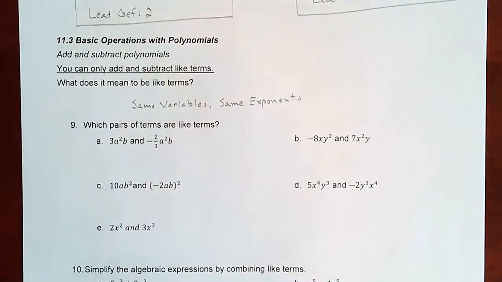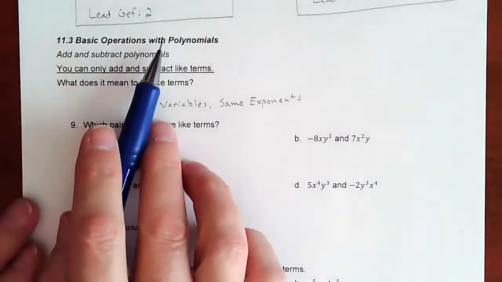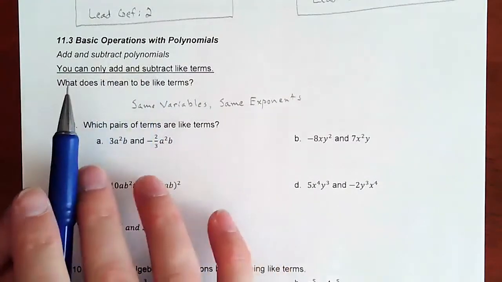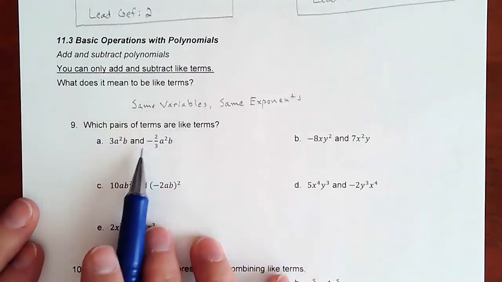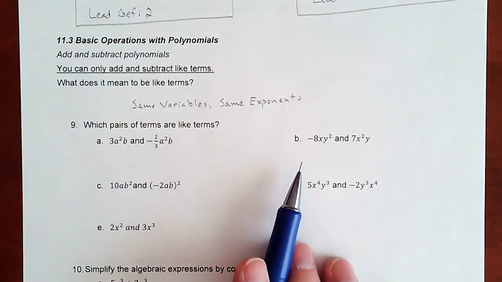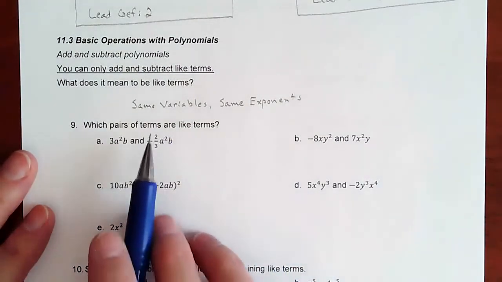In this video, we are going to do a few basic operations with polynomials. Specifically, we're going to add and subtract like terms. So what does it mean to be a like term? We're going to go through a couple problems of just looking at what are like terms or not like terms, and then we'll add and subtract.